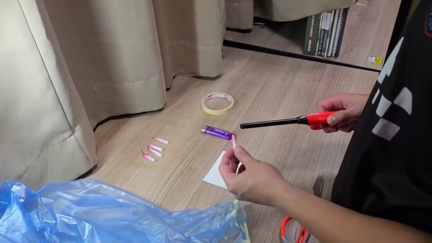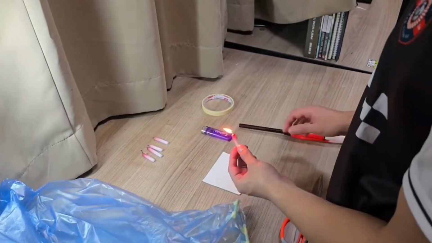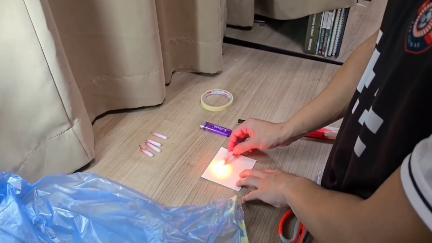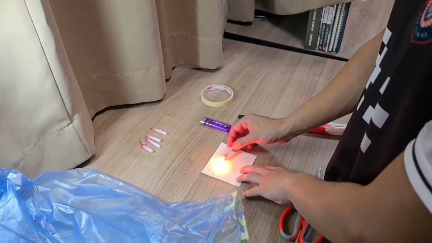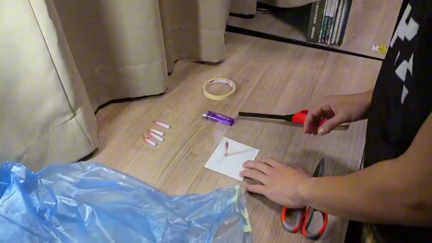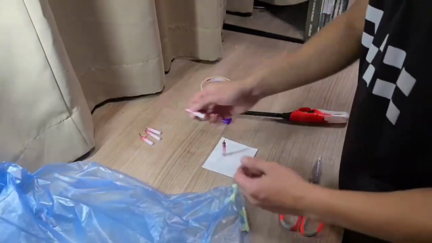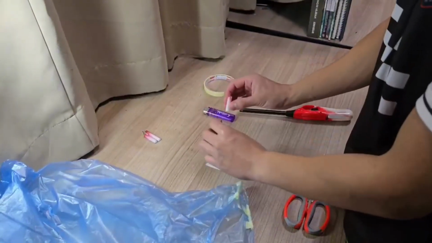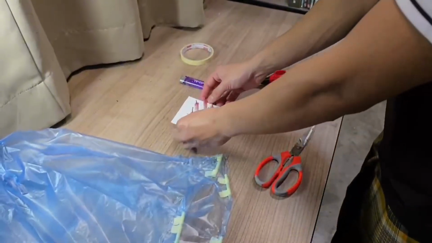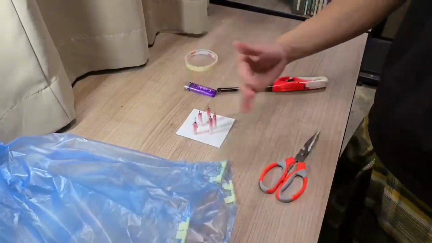Take the candles and place them on the cardboard paper. It should be like this. We are done with our hot air balloon. Let's go and see how it works.